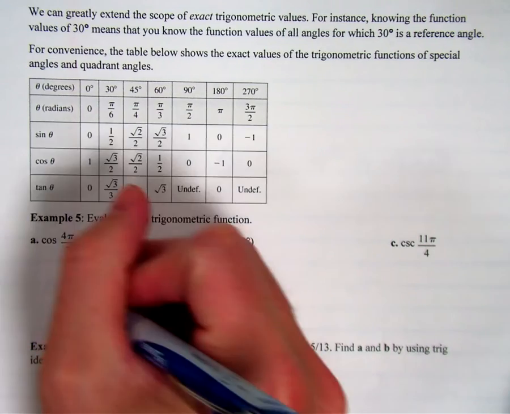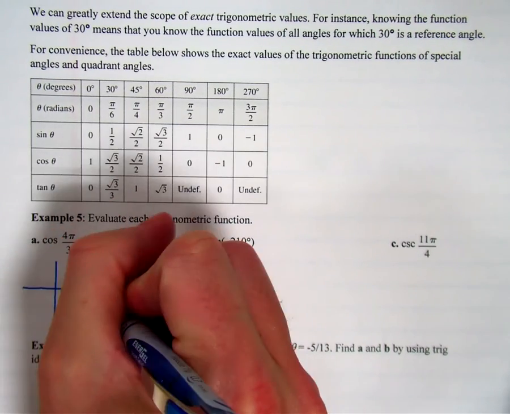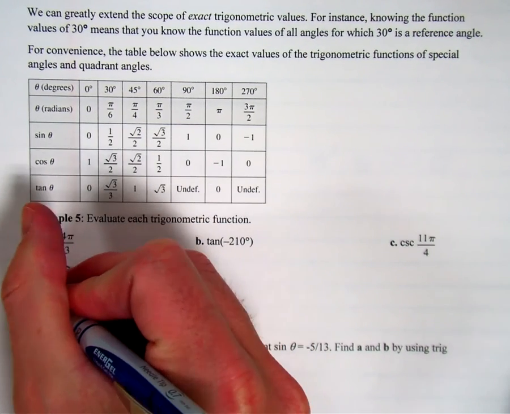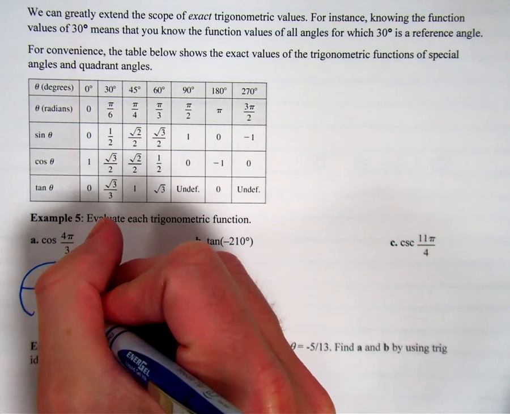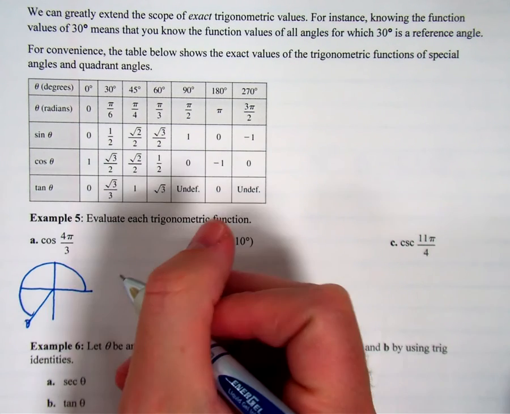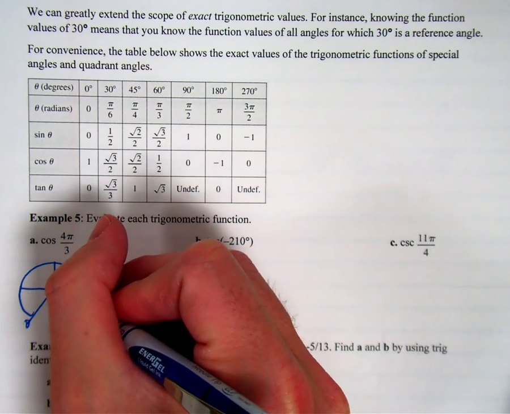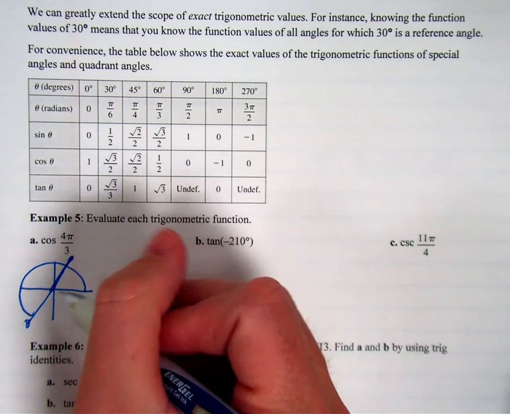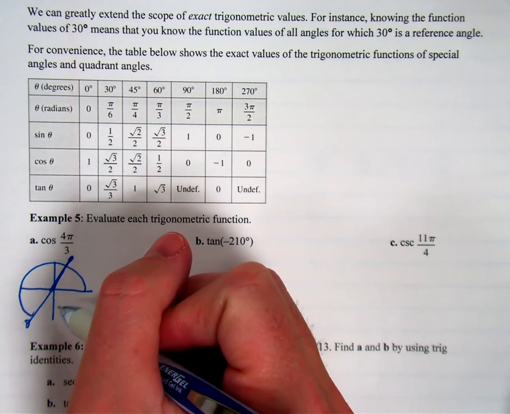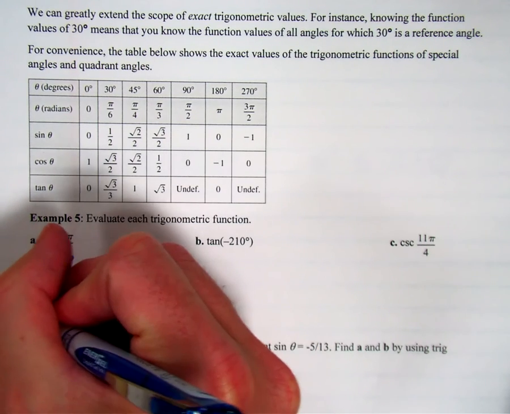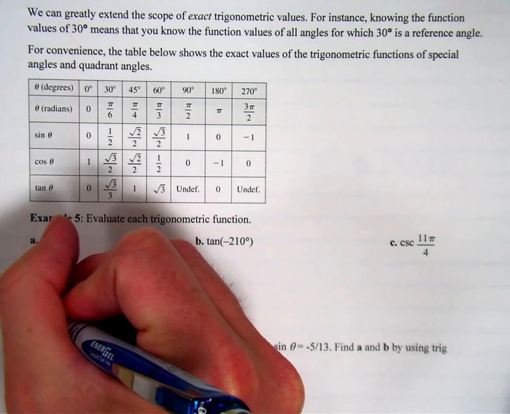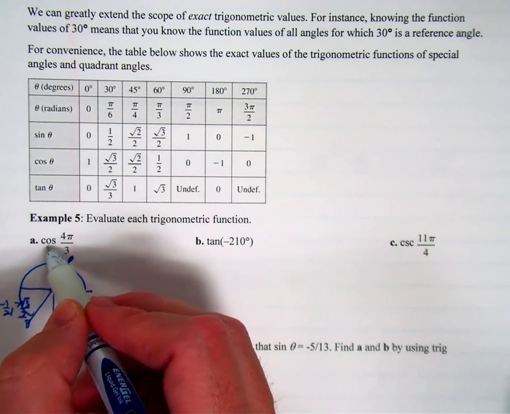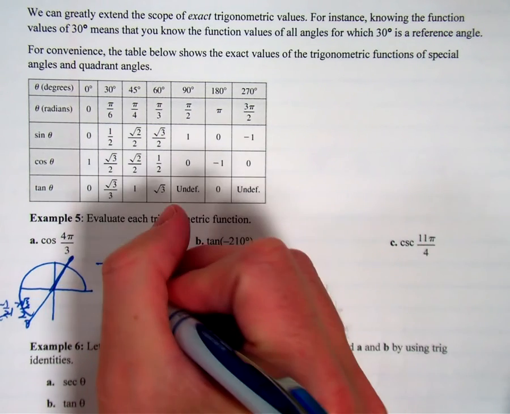All right, cosine of 4 pi over 3. I like to do the pictures. Okay, 4 pi over 3. There's 1 pi. 4 pi over 3 is going to be down here. So that would match with pi over 3 up here. So this is going to be negative a half over, and then negative radical 3 over 2 down. And we want cosine, that's going to be the first one, negative a half.